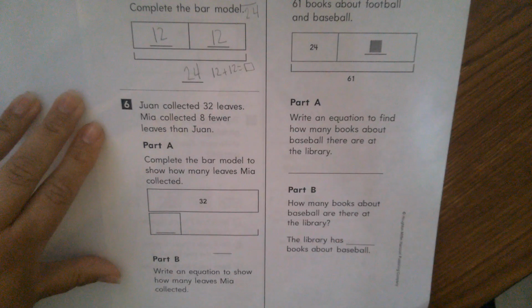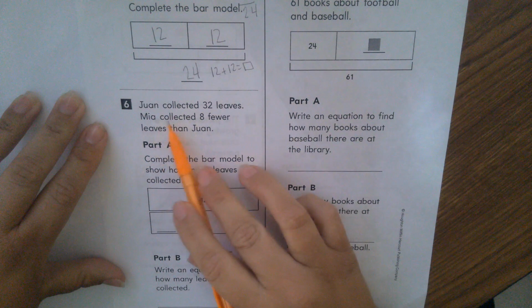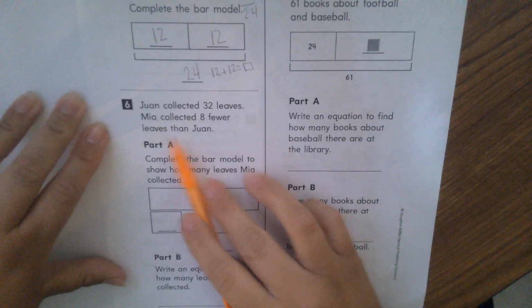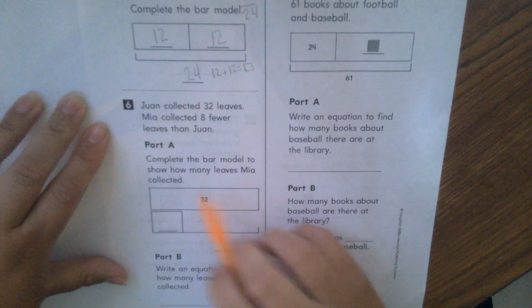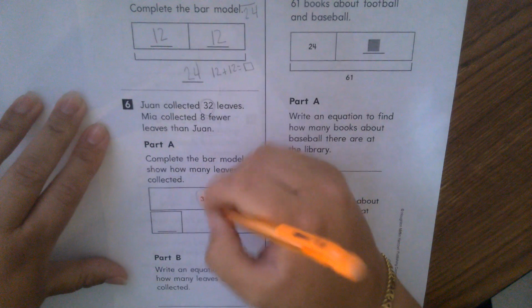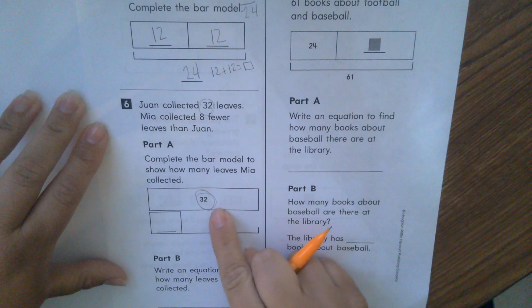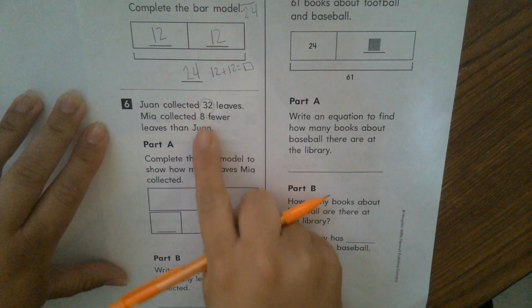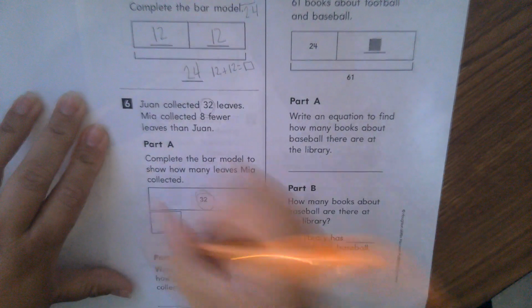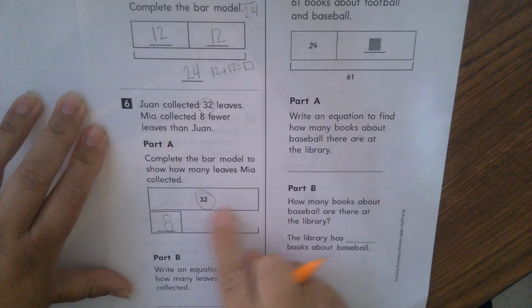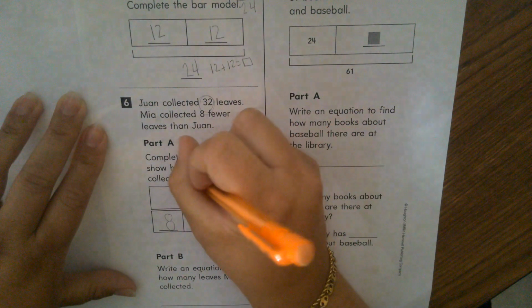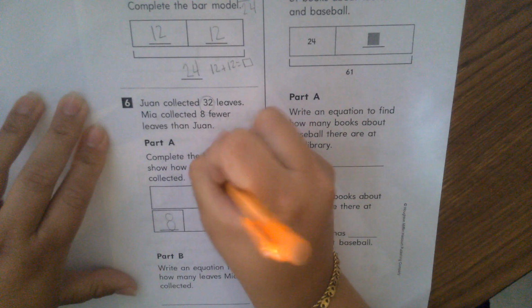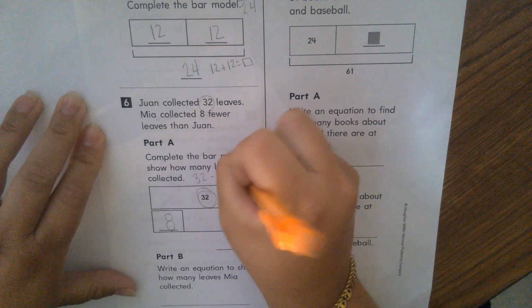Juan collected 32 leaves. Mia collected 8 fewer leaves than Juan. Complete the bar model to show how many leaves Mia collected. I see that it already gave us the whole of 32 in our whole part of the bar model. So where should I put that 8? In the part. If I have a part and a whole, what operation am I doing? Subtraction. So my subtraction sentence is 32 minus 8 equals my unknown number.